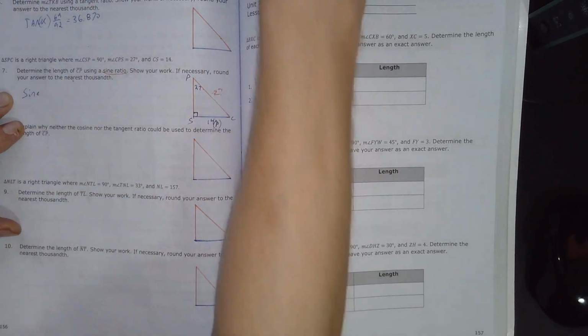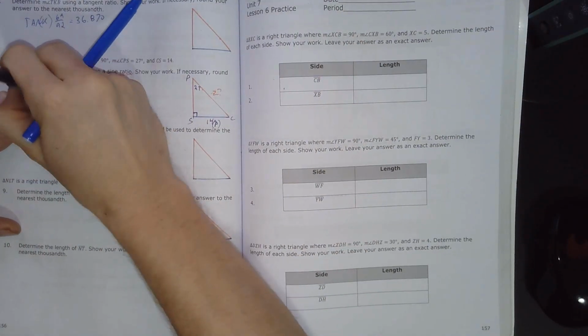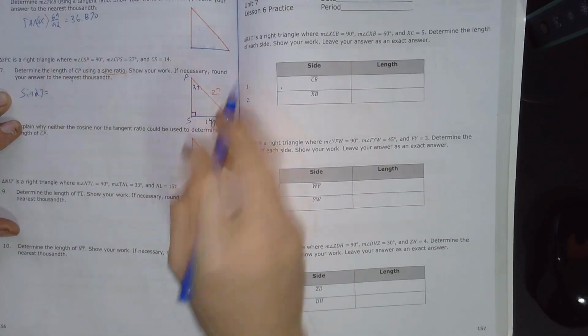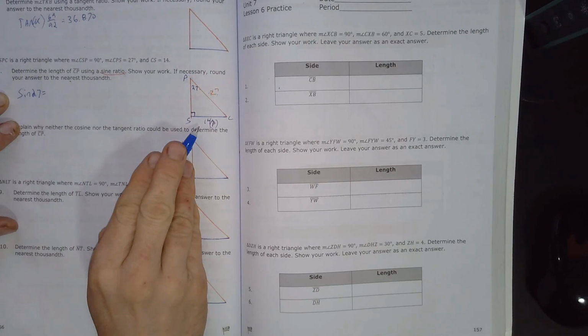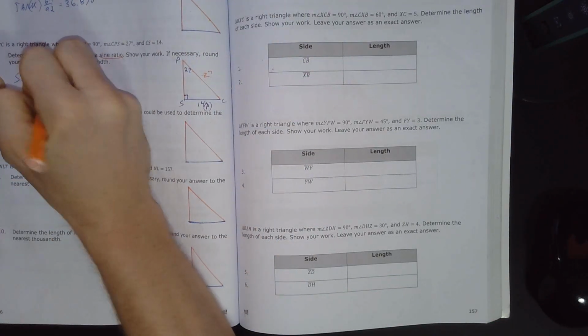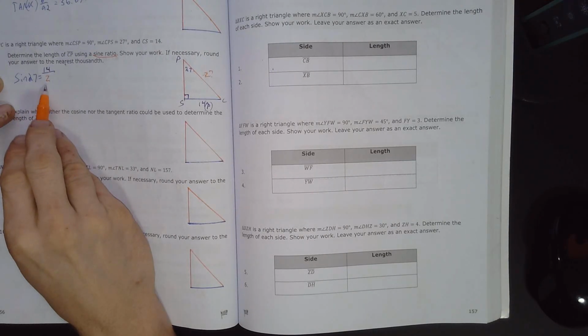The sine of 27 equals opposite, which is 14, over z. Okay, so I need to solve for z here.